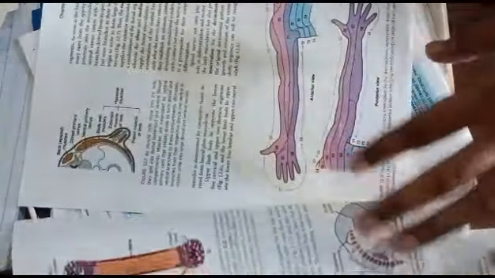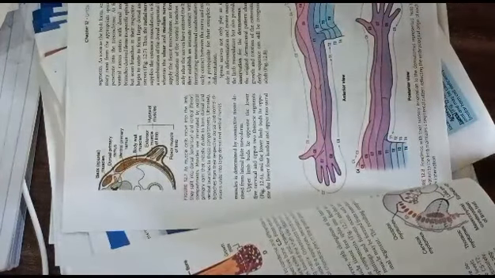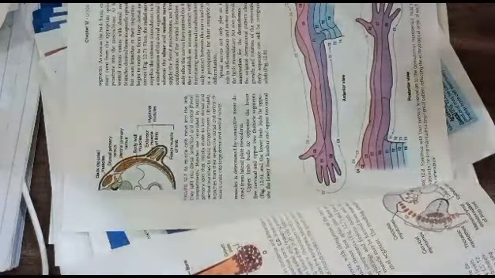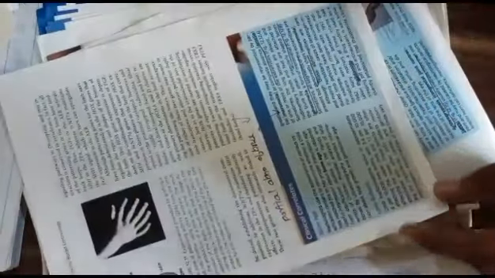Next, you have the limb musculature. It is not something important to be asked as a SQ, but limb musculature, you have already done the dermatomes in the upper limb, so you can have a correlate from there. Next, molecular regulation. Molecular regulation is something to be skipped as always. Next is your clinical correlates.